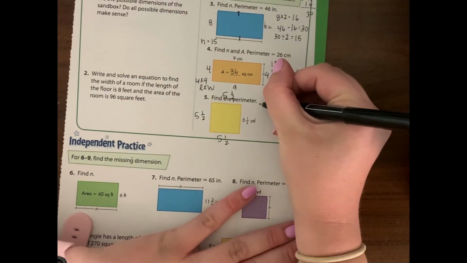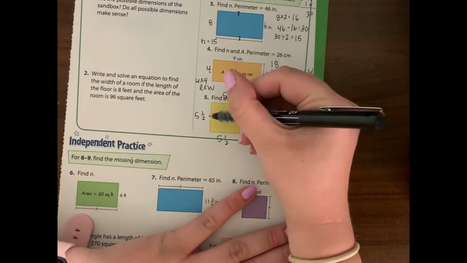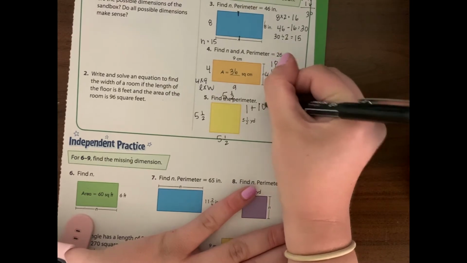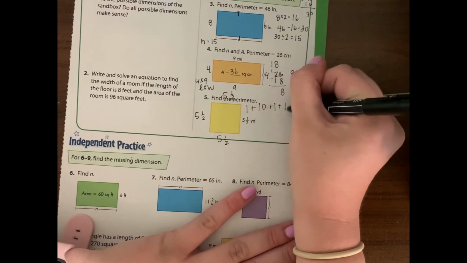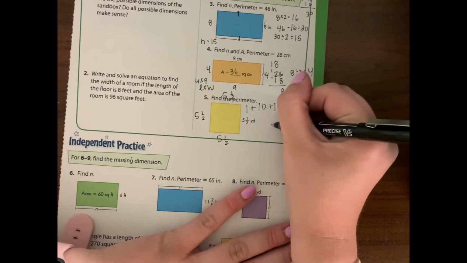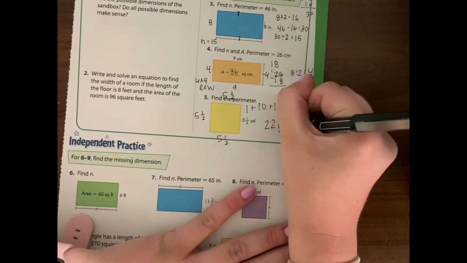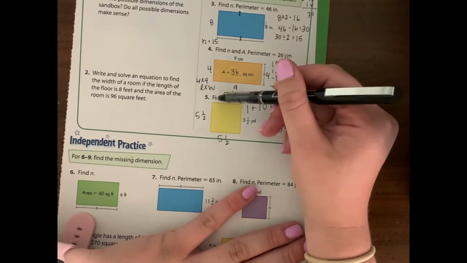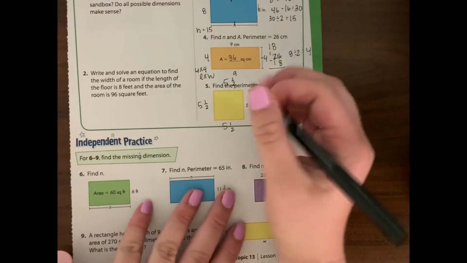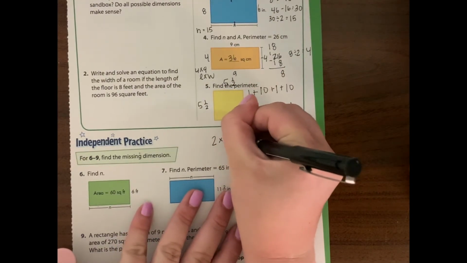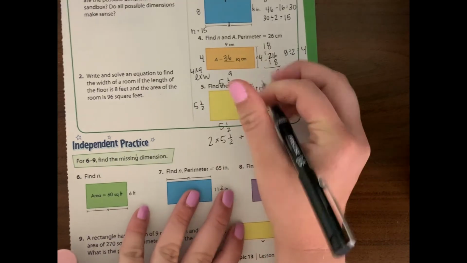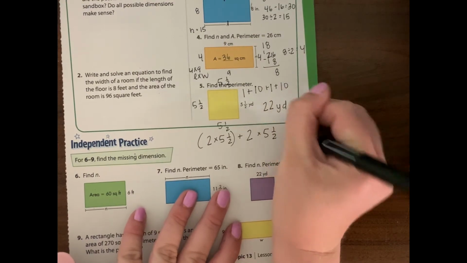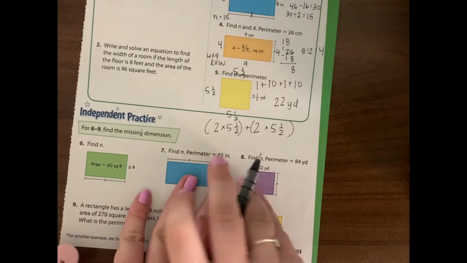So what I like to do when it comes to fractions is I'm going to add these halves together, which is 1 plus 1 plus 1 plus 1 is 4 halves, which is 2, and 5 plus 5 plus 5 plus 5 is 20. So it is 22 yards. Okay, so we got that because squares are the same all the way around. And of course, you can plug it in your formula. 4 times 5 and 1/2. Or 2 times 5 and 1/2 plus 2 times 5 and 1/2. And you're going to get the same thing. So that's it plugged in your formula.